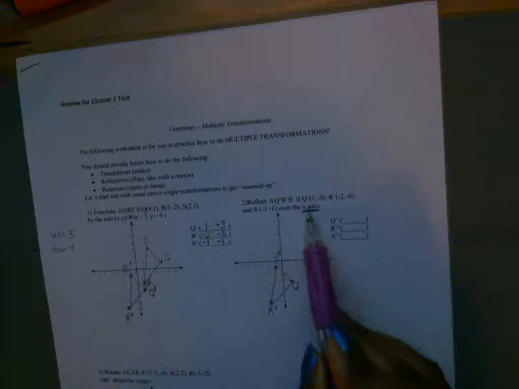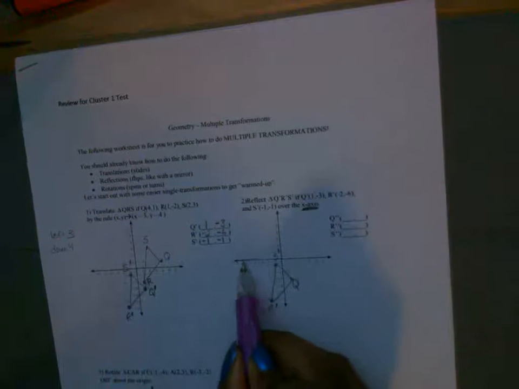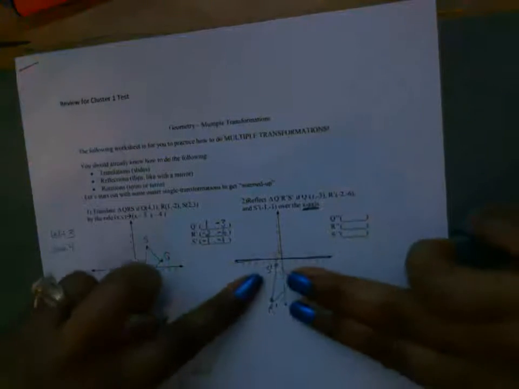Now I'm going to flip it over the X axis. So X axis is this right here. When you flip it over the X, that means everything that's under the X axis is going to be above it. Like just taking the picture and flipping it over.